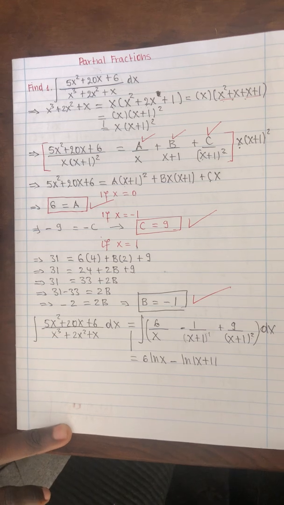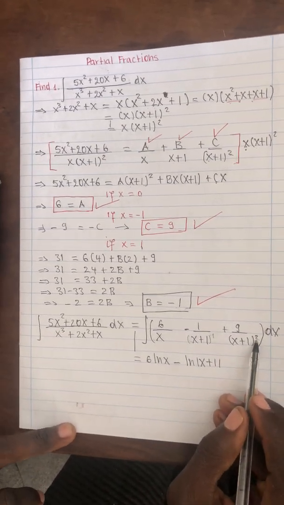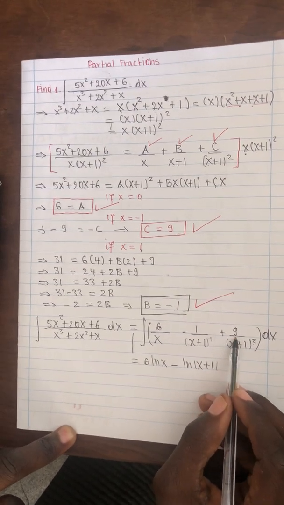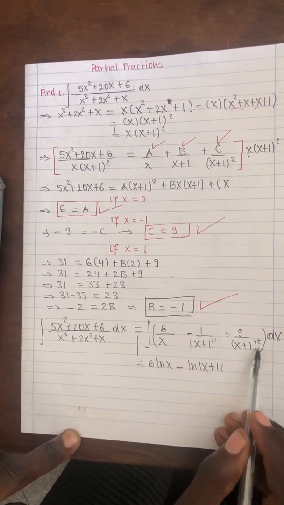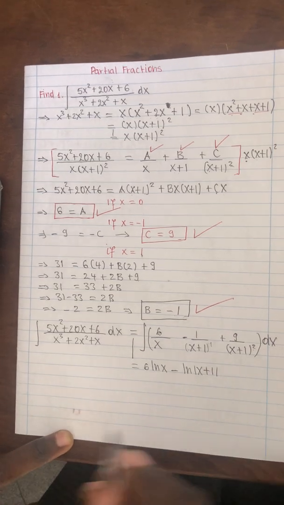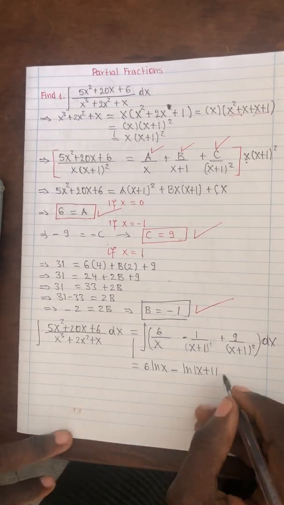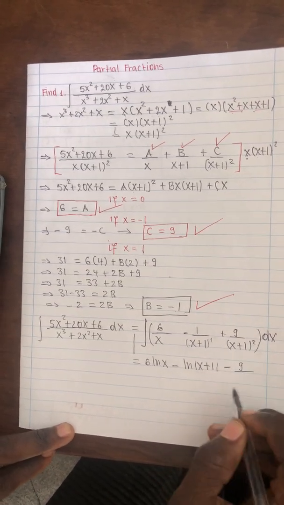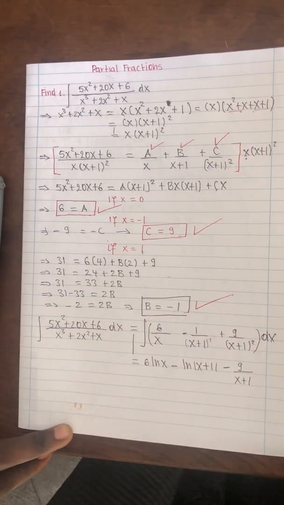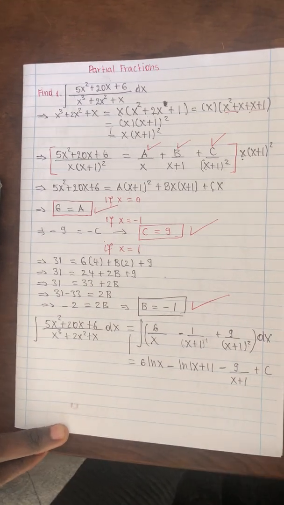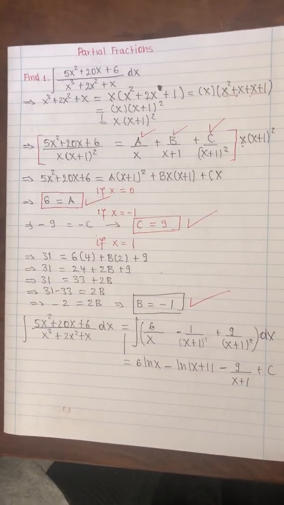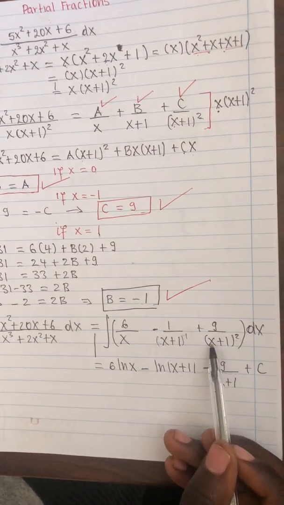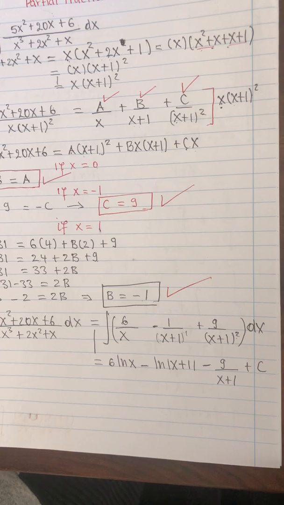But if you don't want to do that, since this is only to power 2, and we don't have any number like a square there, it's just linear, but to power 2. So you put a negative, you repeat this 9, and then you do this minus 1. So x plus 1, and then plus c. So this is the answer for this integration. But if you don't want, just differentiate this integration 9 over x plus 1, and you're going to find that one.